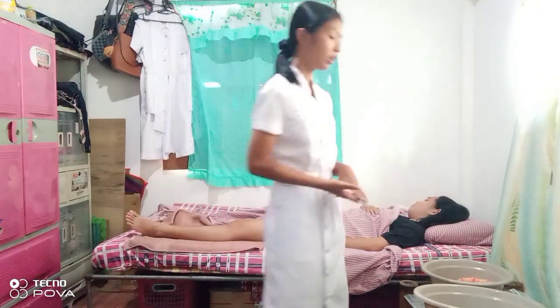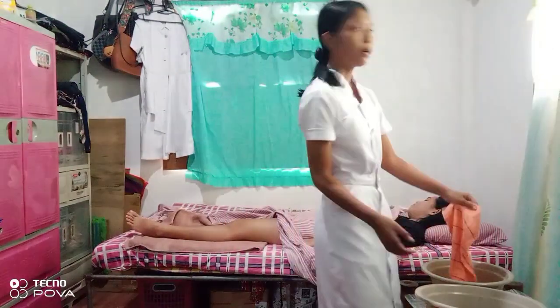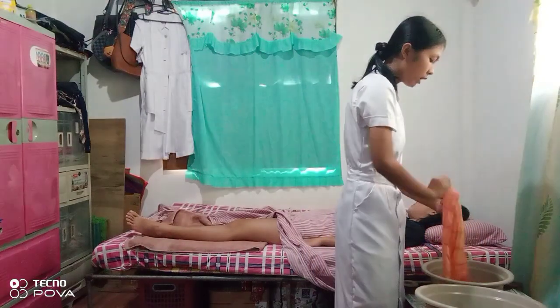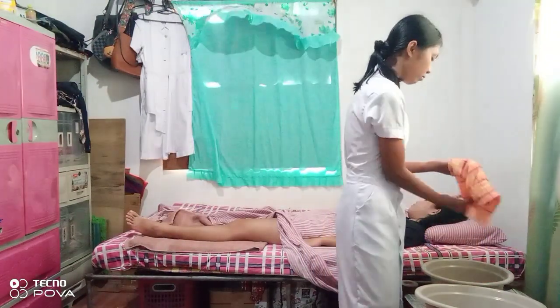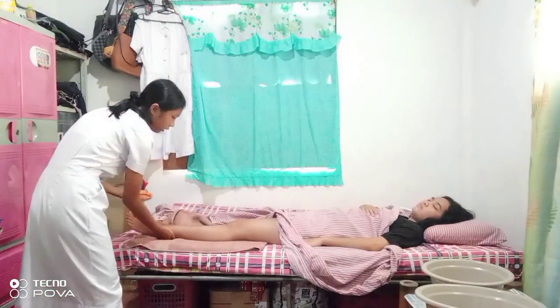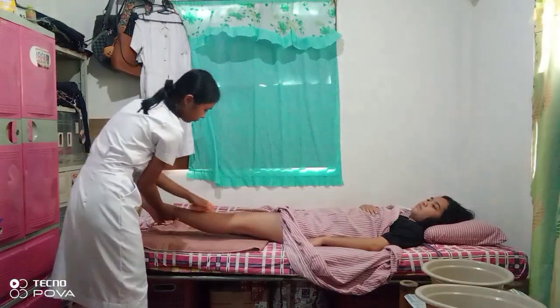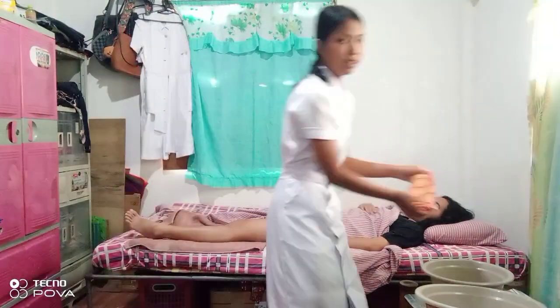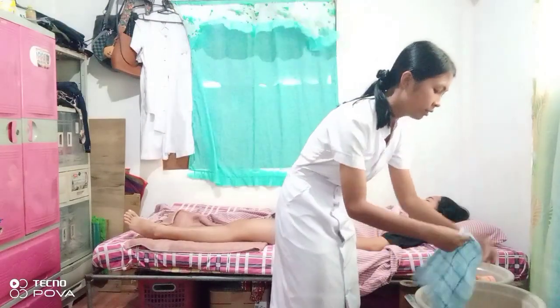Okay, so this time remember that if the water is dirty, we can change the water. So next is we're now going to wash the legs of the client. Okay, so we're going to clean the legs of the client. Then rinse.